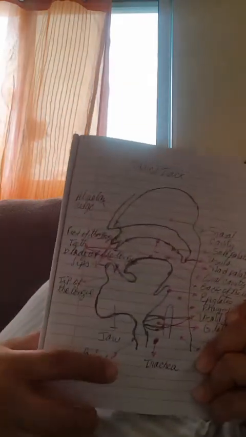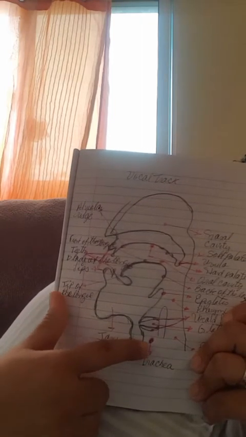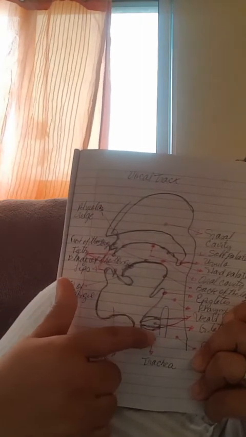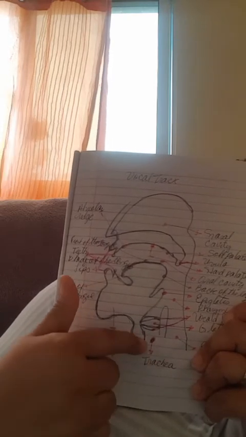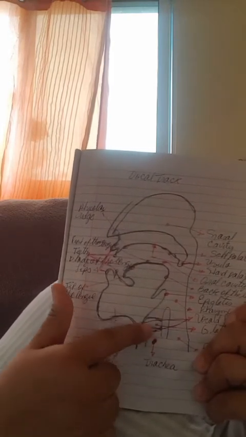Number 7 is, where is the larynx located? The larynx is located on top of the trachea. The larynx contains the vocal cords. Let me show you an image that I have in regards to that. This one. So we have the trachea and we have the larynx. Those are supposed to be the vocal cords. The trachea is like the windpipe, and then we have the larynx, which contains the vocal cords. That was a nice image that I drew.